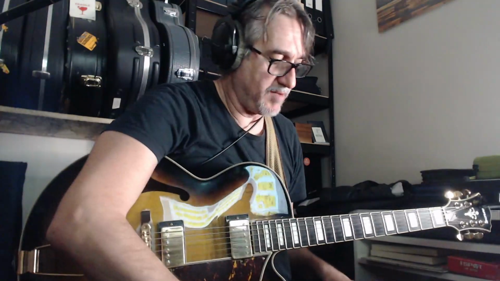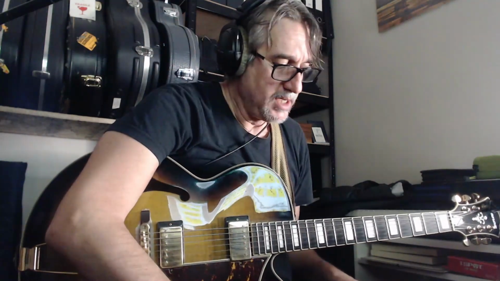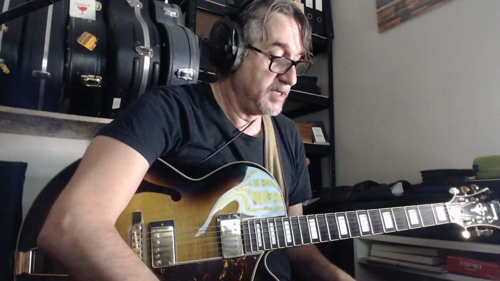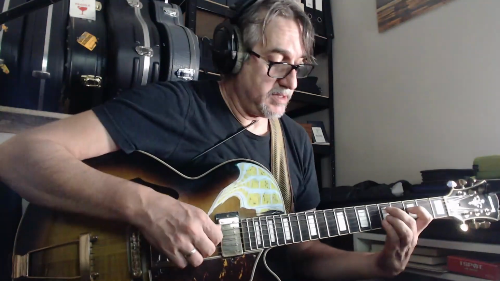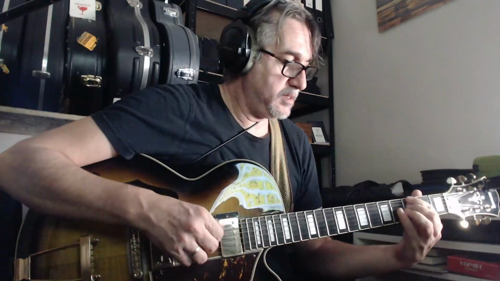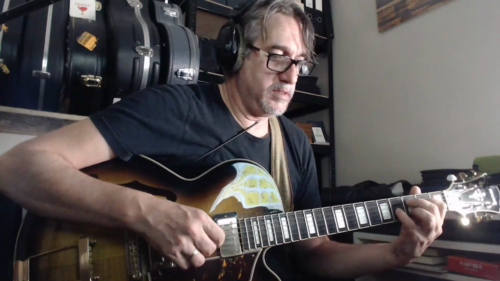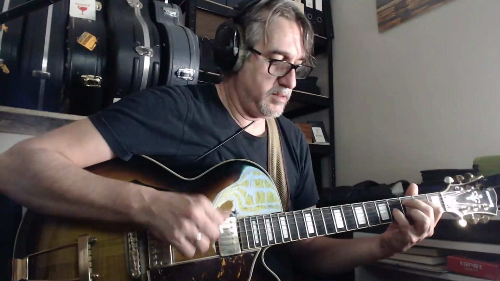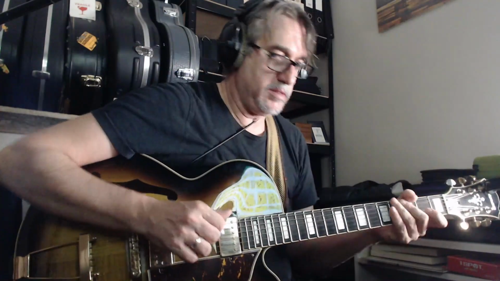But at this stage, even the C Ionian will sound like some degree of alteration. I'll give you an example. In this case, I'm going to use G7 altered, so maybe G7 sharp 5. And still use C Ionian.